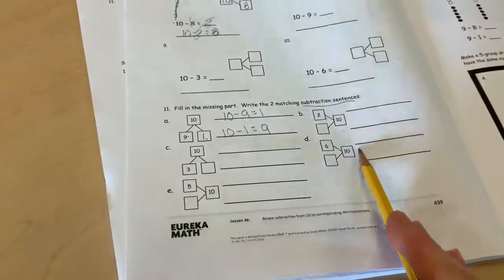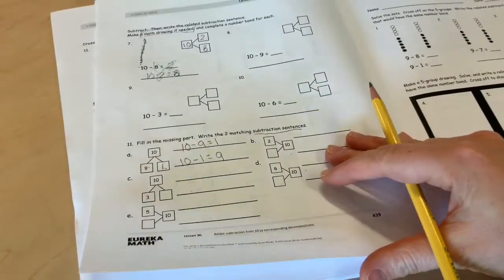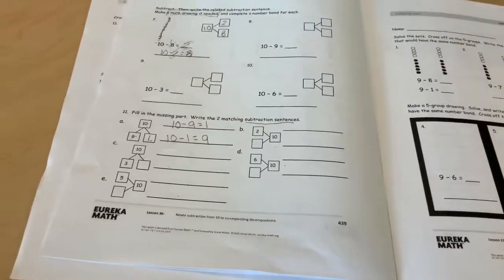So do the same thing for B, C, D, and E. Do your best work. And remember that when you're done with your pages, you're going to rip it out or cut it out and put it in your Mrs. Norton folder. Happy mathing!